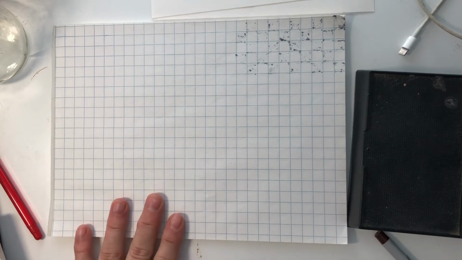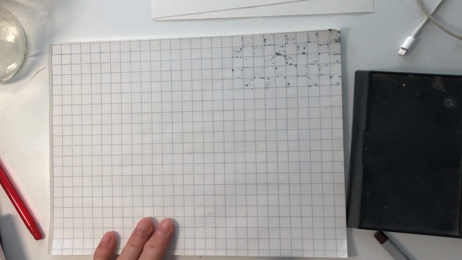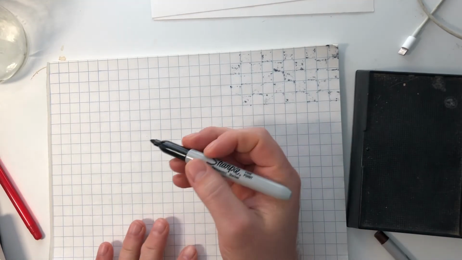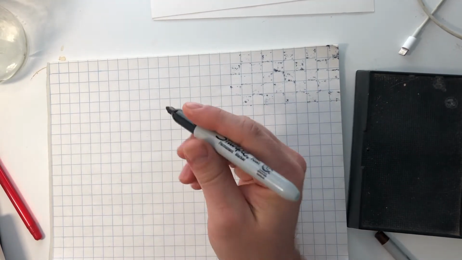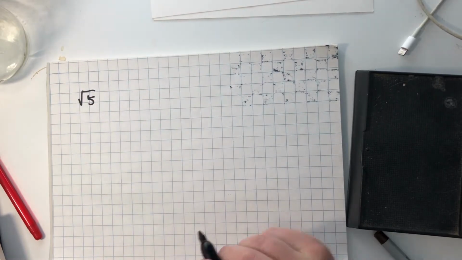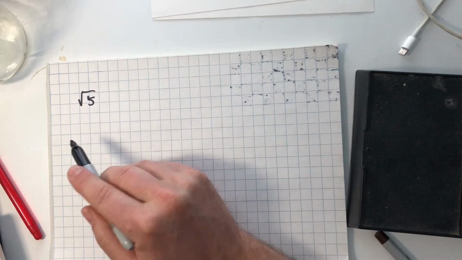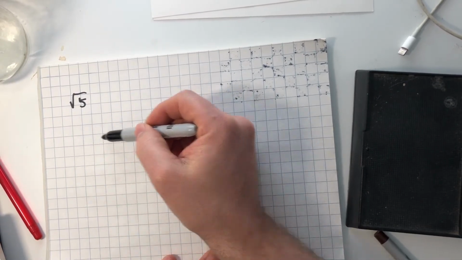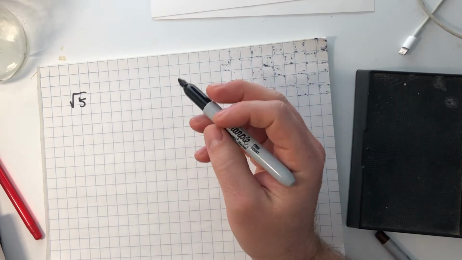Hey guys, I had a question about some of the math, and I wanted to talk quickly about the poetry assignment too while I'm making a video. So the question asked you to draw a line segment for the square root of 5. What they want you to do is basically calculate the square root of 5 and then just draw how big that line is.